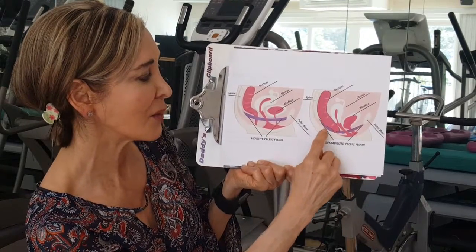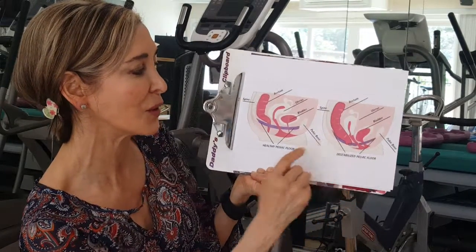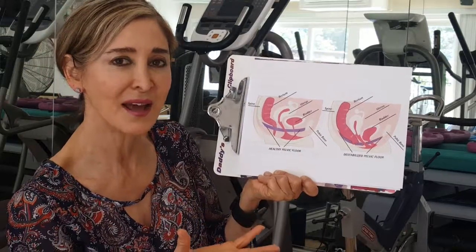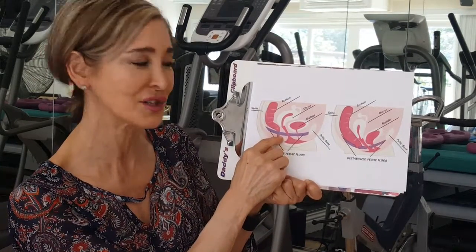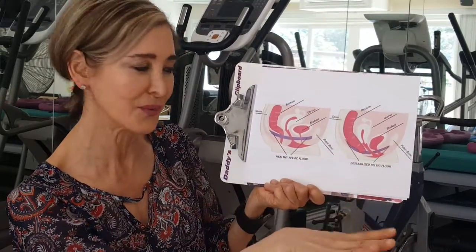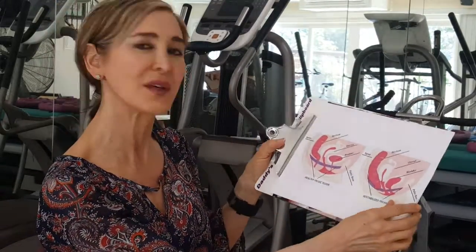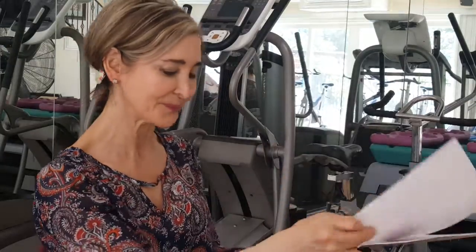So everything is altered when this pelvic floor is lax. Notice here the laxity of the pelvic floor. If you have a net that is designed to hold everything up and the net becomes stretched out, everything's going to kind of fall through. All right, let me show you the next diagram.